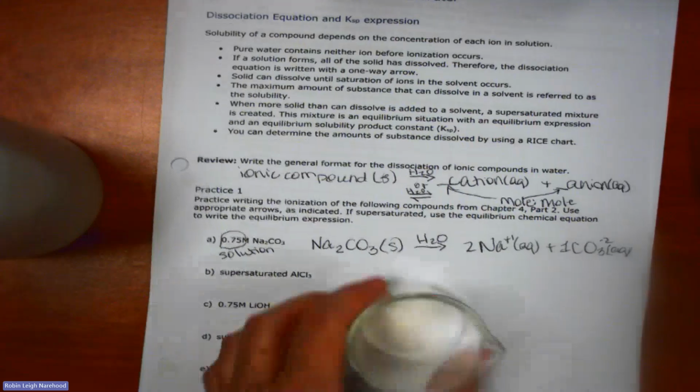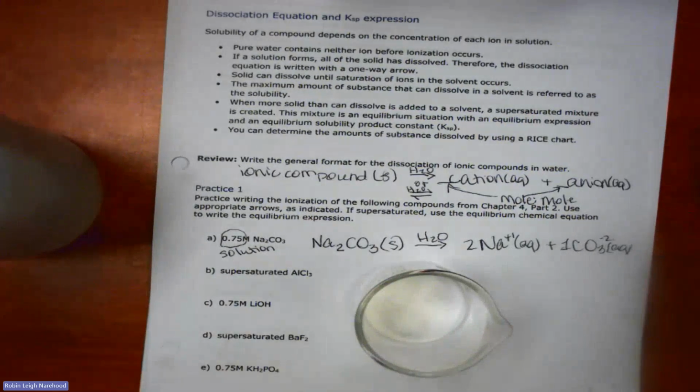Actually, aluminum hydroxide, but it is aluminum. It would take so much aluminum chloride to be supersaturated. I didn't want to waste all that because aluminum chloride is very soluble. I would have had to probably put 50 grams in here just to make it supersaturated.